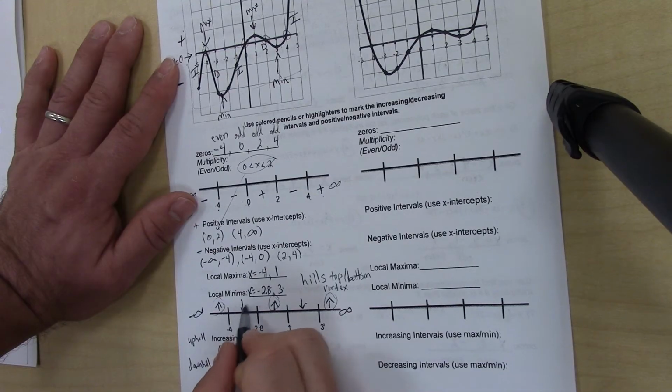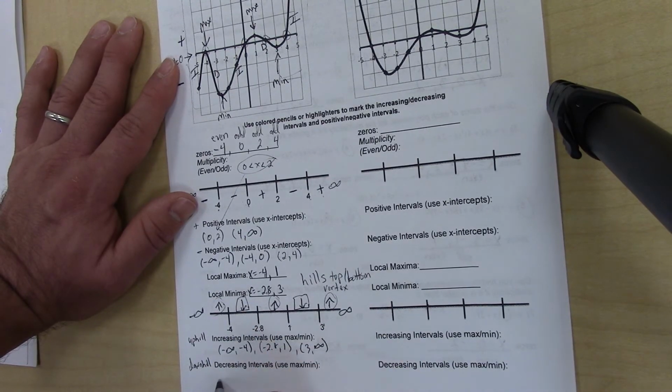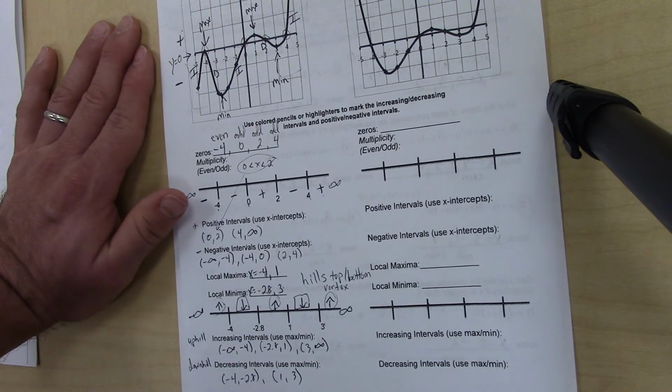Where is it decreasing? Well, look, we'll put squares around those so that they're not confused. From -4 to -2.8, and from 1 to 3 is where it's decreasing. And that's what this is all about.